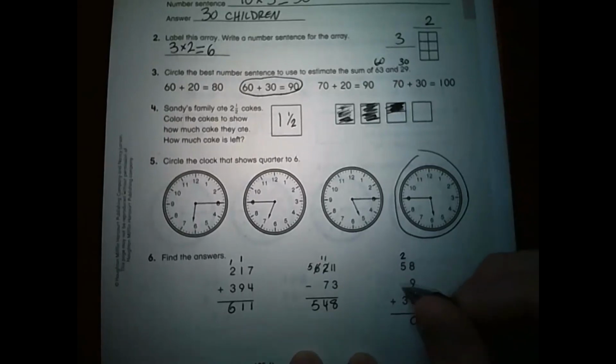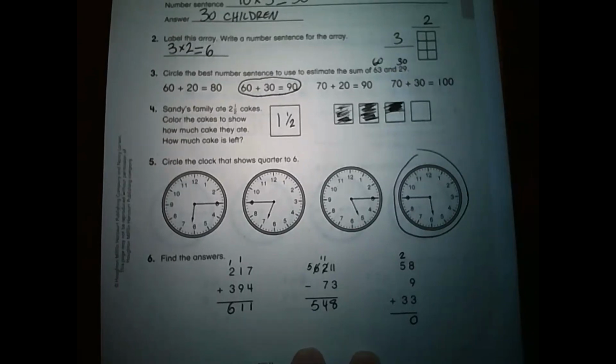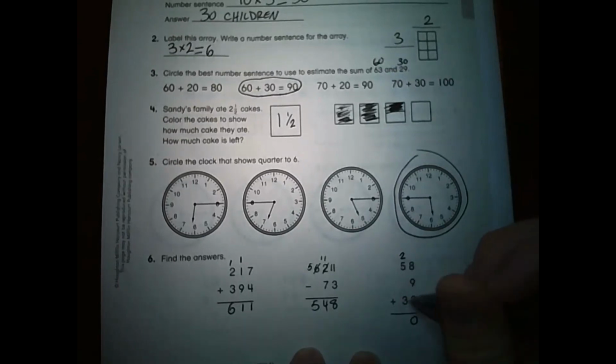Now remember, this is a blank spot here because this was not like 19 or 29. It was just 9, so we're not adding anything here. So we got 5 plus 3. What is that, everybody? You've got 5, and you add 3. Your answer would be 8.